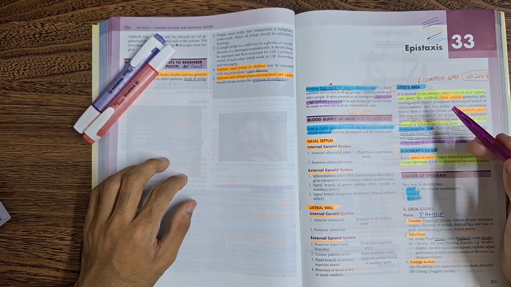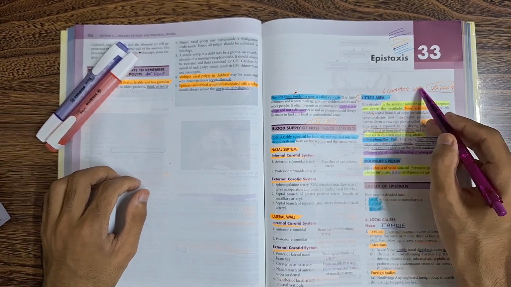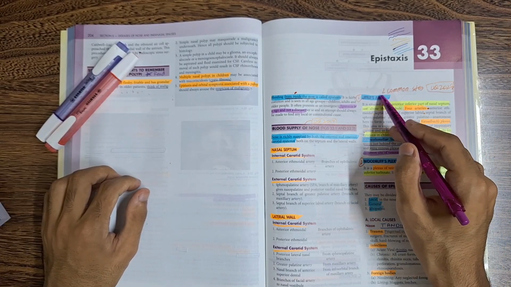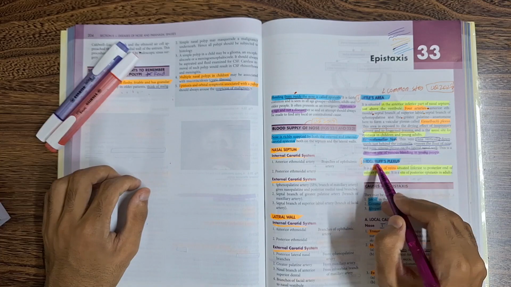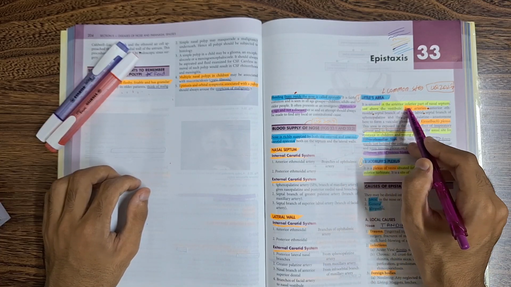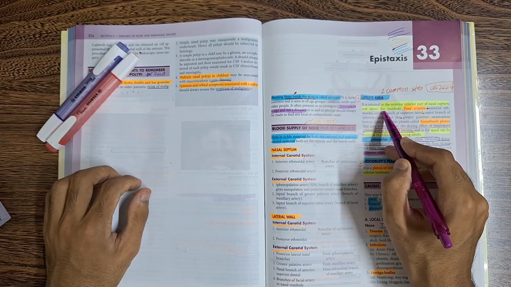You can read it. The most common sites of epistaxis are two, right? This is a very important question: what are the two common sites of epistaxis? You have to write Little's area and Woodruff's plexus. Little's area is located in the antero-inferior part of the nasal septum, just above the vestibule, and it is a point of union of four arteries.